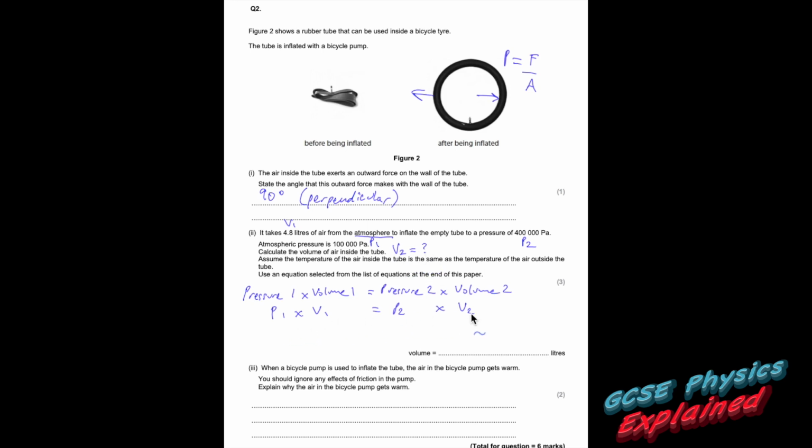So if we rearrange the equation to get volume 2, and then pop the numbers in, that will come out as 1.2 litres. Now let's just take a minute to make sure you understand that. At first, because we've got a low pressure of 100,000, you've got a bigger volume.